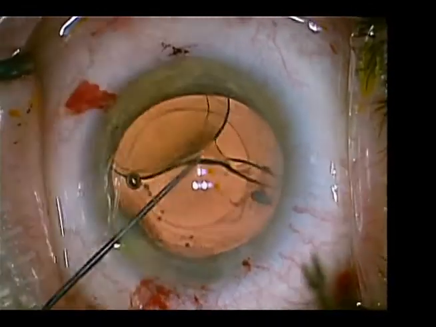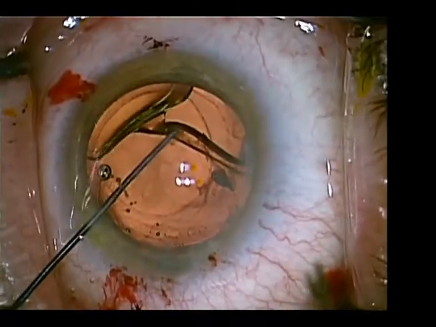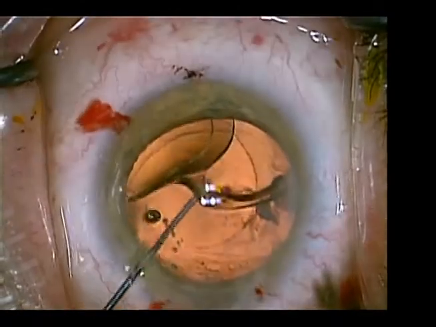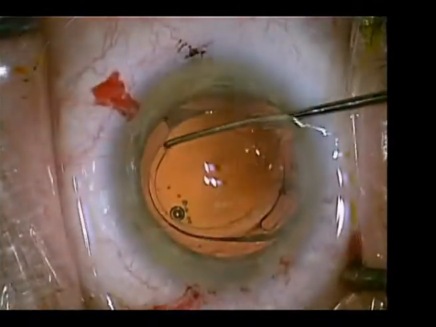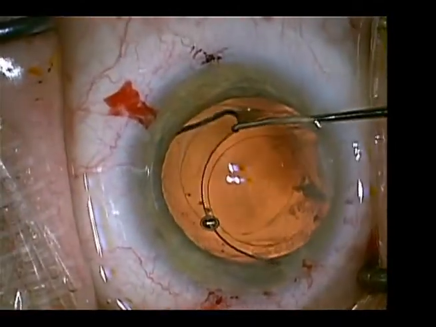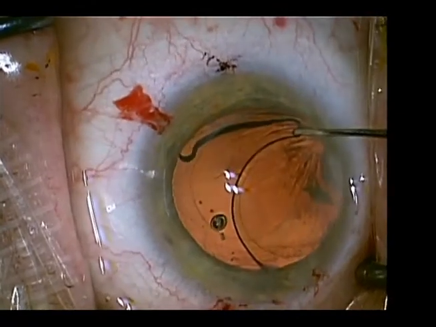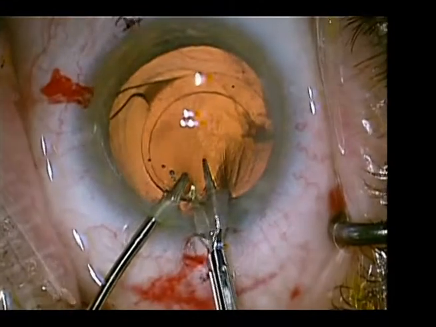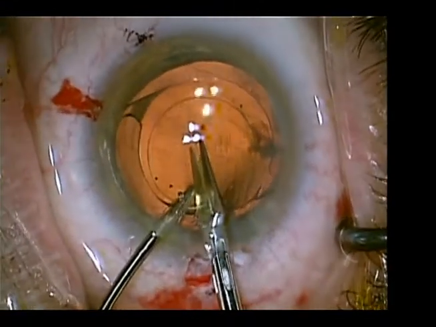As one can note, the attachments to the capsule bag are rather tenacious, but with careful and gentle blunt dissection and visco dissection, eventually the loop is freed from the capsule fornix. Interestingly, the superior loop shows very little in the way of adhesion to the capsule.